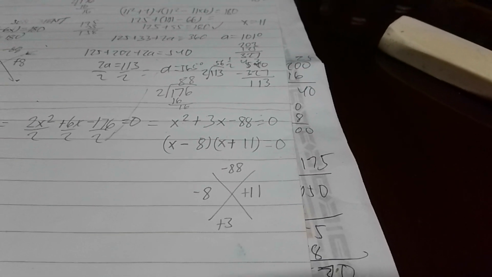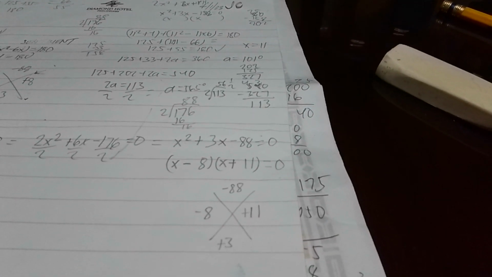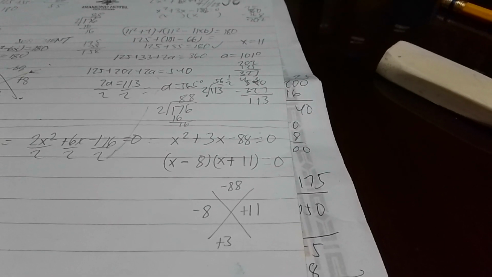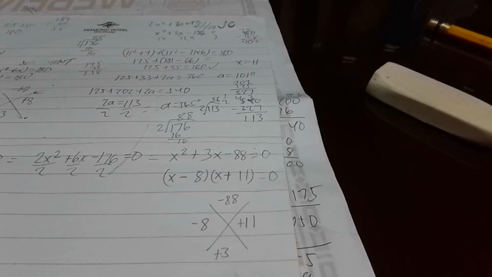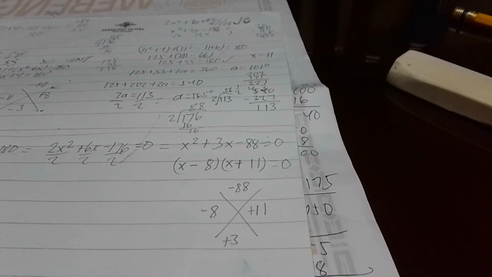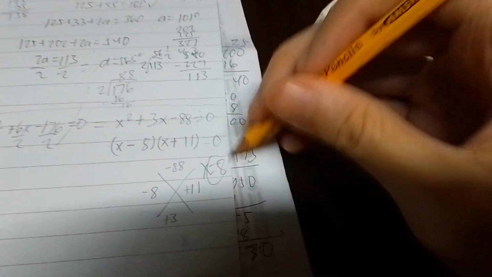So does it check? It does check. So therefore, we got our answer. If you were to double check, try applying the FOIL method in the normal way. So x times x is x squared, negative 8x, and then positive 11x. Combining like terms, you should get positive 3x. It should yield 3x, and then negative 88. So tama. And remember, x should always be the positive one. So x is positive 8, or x is negative 11. So what's the value of x? x should be positive 8. That is the answer we're looking for.